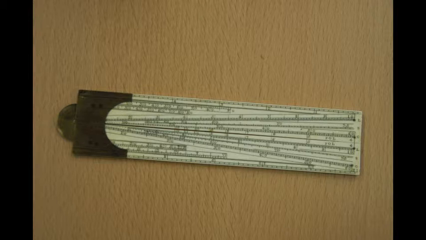So you could buy one, for instance, that was designed for use by a tax collector, that had tax-related calculations for liquor. Really? Yes. It just had one scale on it that said take everything. No. I actually have another slide rule I'm going to show you here that was designed for tax collectors. It's far more complicated than you might think.